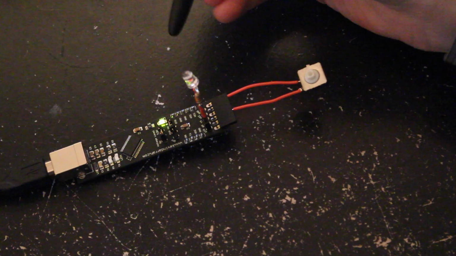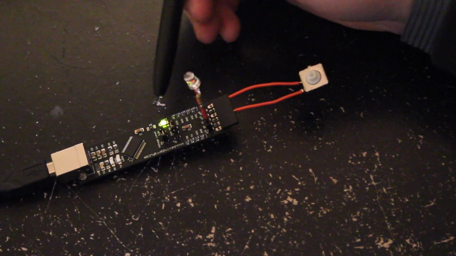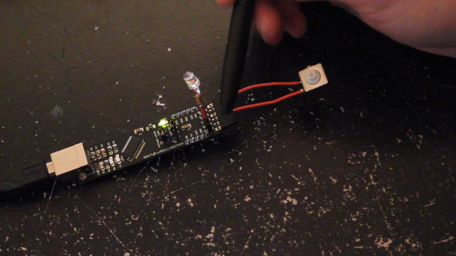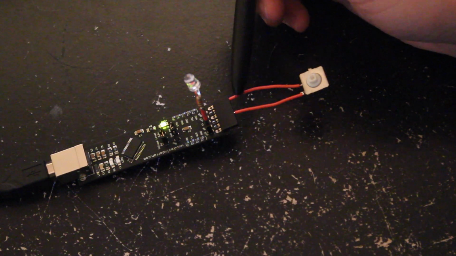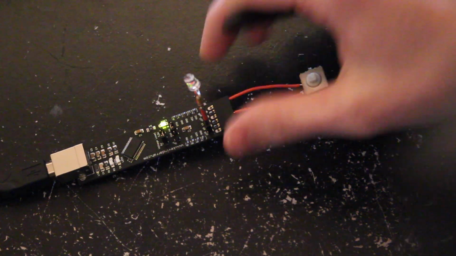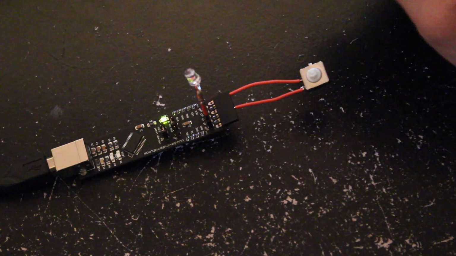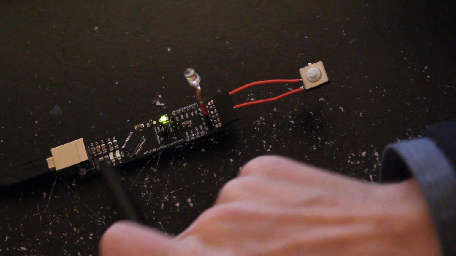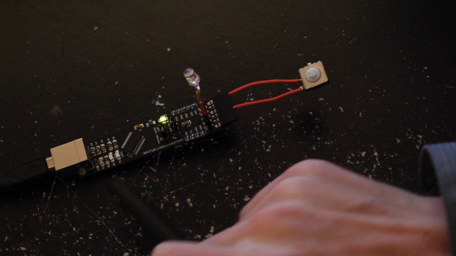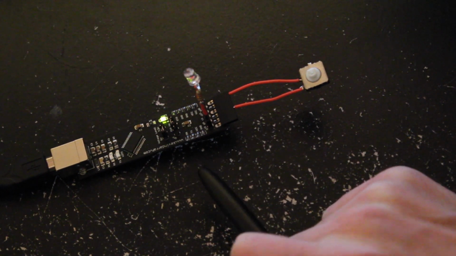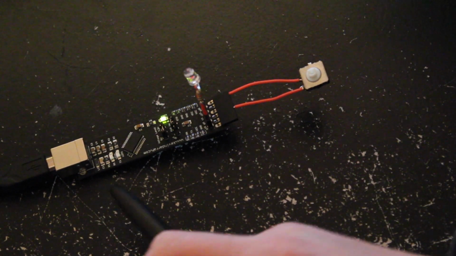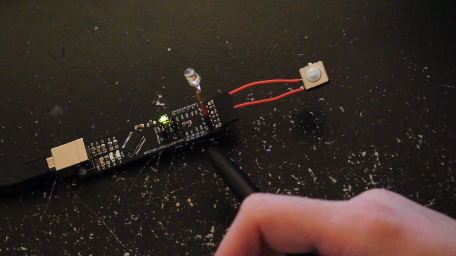All right, so check this out. This is my Ultimate programmer board here, set up with a push button connected to the TX line and an LED connected to the RX line. So we're not using this chip, the FT232, as a USB to serial converter, but rather more like a USB to general purpose I/O converter.